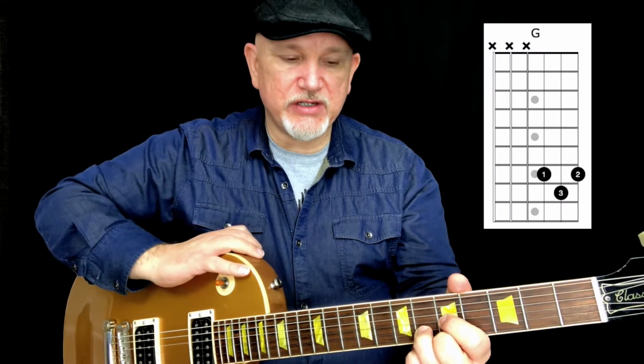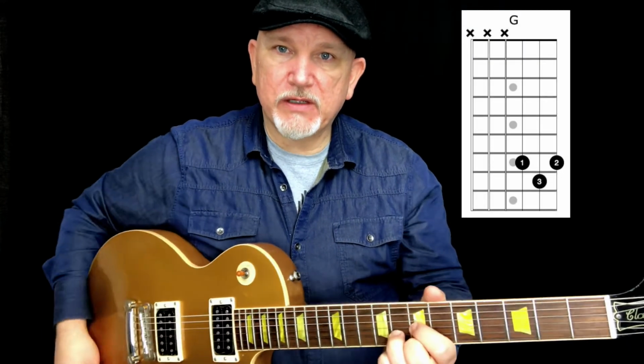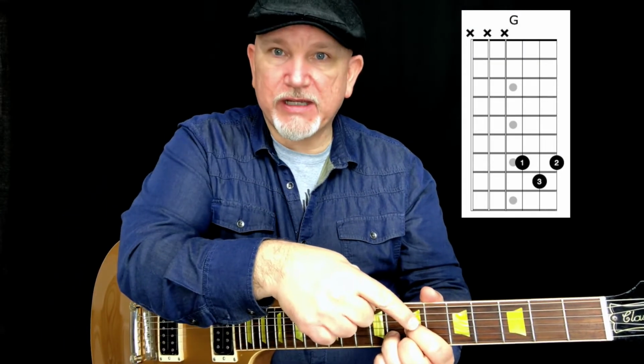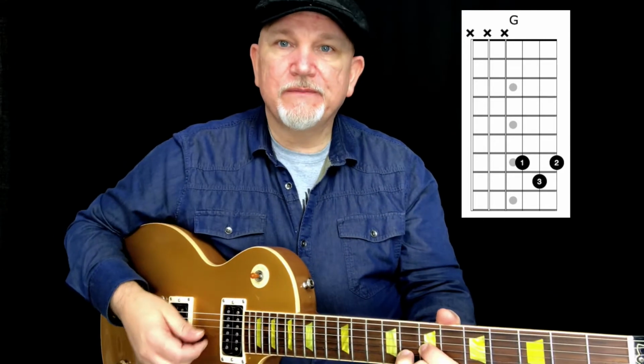So this is a D shape. I move it up a whole step, so 1 fret, 2 frets. That's now a G chord. Okay, this is from low to high. Fret 7, fret 8, fret 7. My next one is an A minor chord.